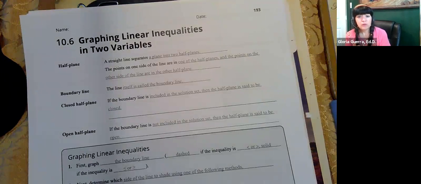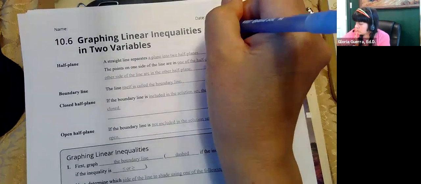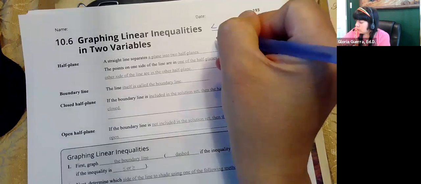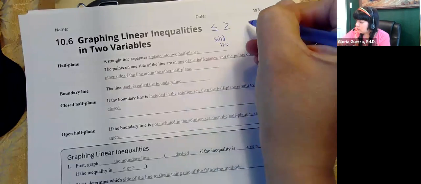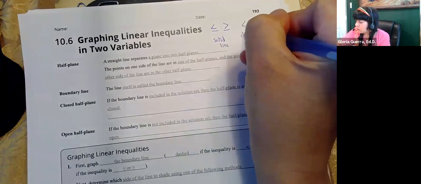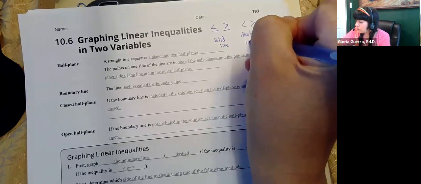Open half plane: if the boundary line is not included in the solution set, then the half plane is said to be open. Usually when you graph these linear inequalities, you're going to create either solid lines or dash, broken lines. The solid line has the underscore in the inequality, like less than or equal to, greater than or equal to. There you would make a solid line. But if you just have less than or greater than, then you're going to use a dash line.